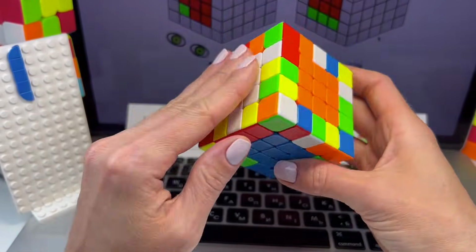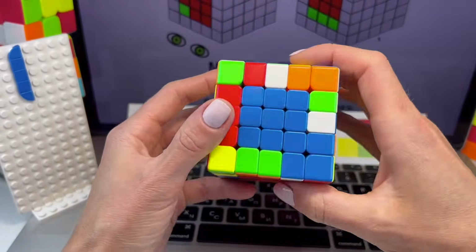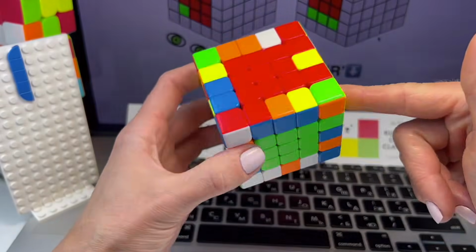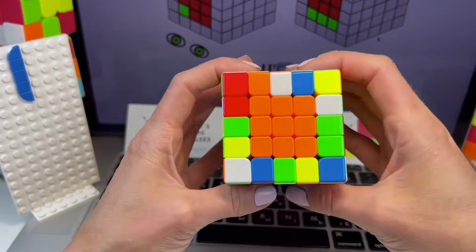That's it, as you can see. White, yellow, orange, blue, red, green. All the center pieces. We've assembled them. This completes the first stage.